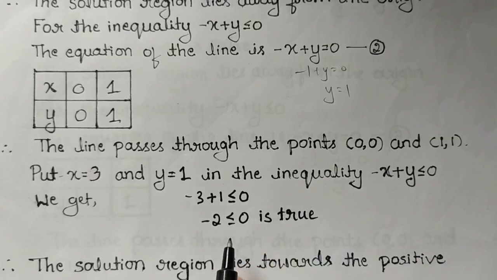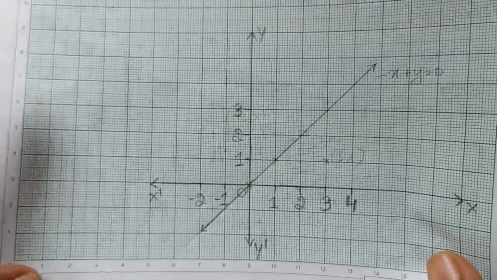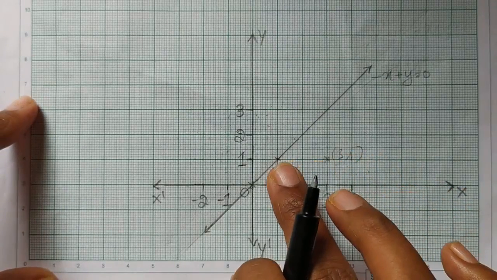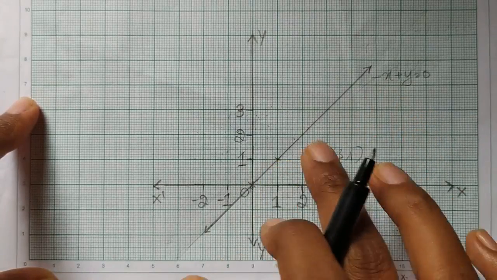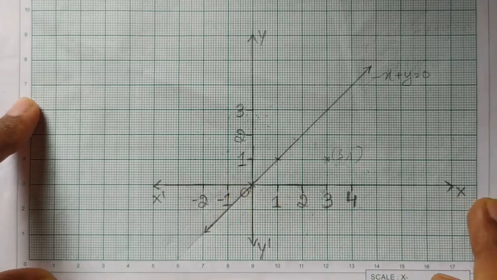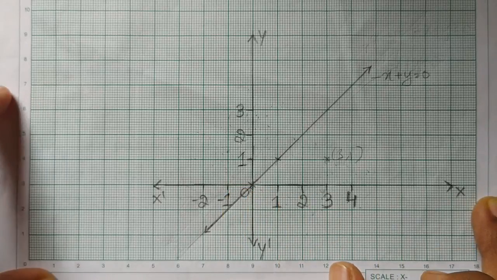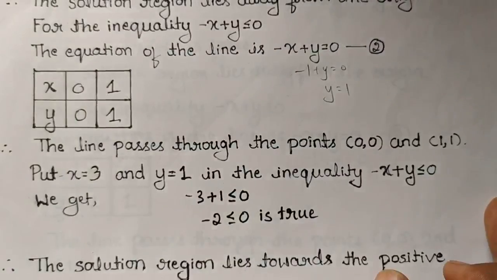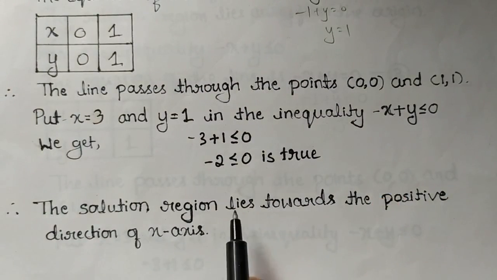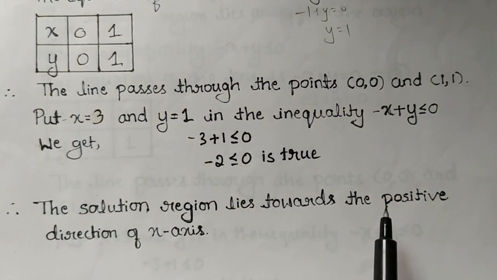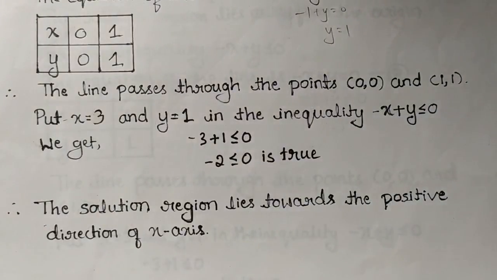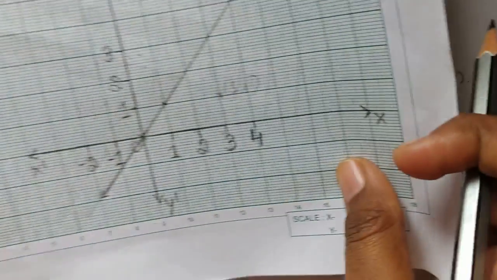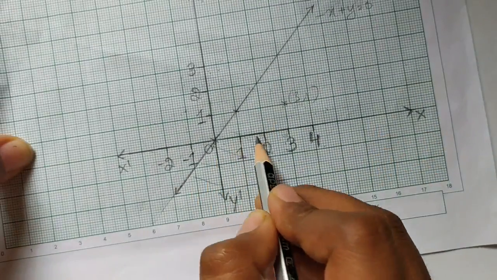Therefore, the region containing this point, which lies to the right side of the line, or you can say the region lying towards the positive direction of x-axis, is the solution region. So, I have written the solution region lies towards the positive direction of x-axis, and we can shade this region. This region is the solution region.